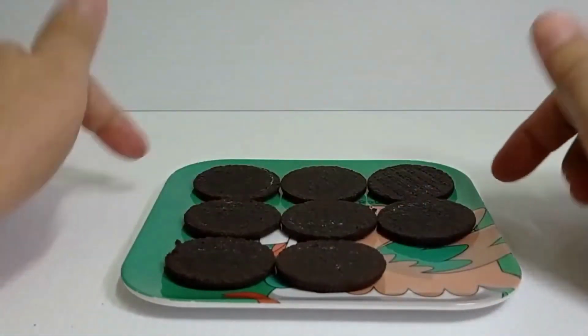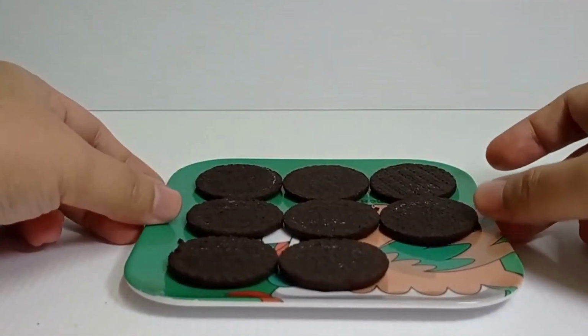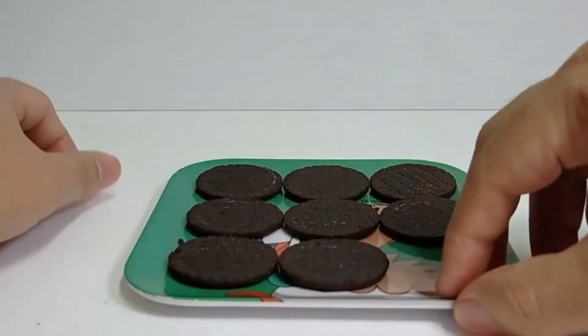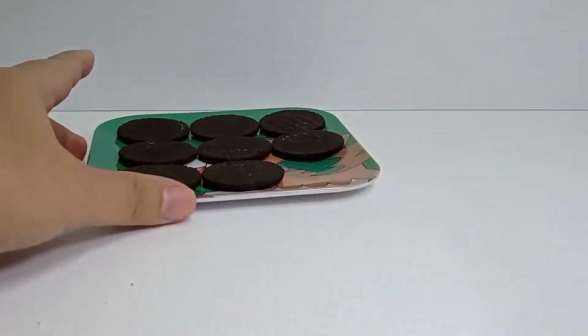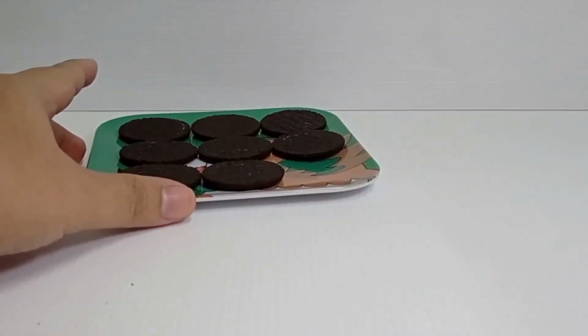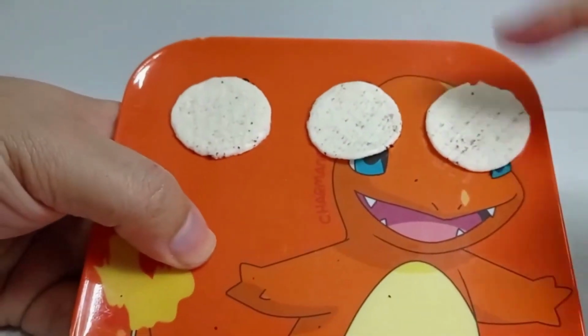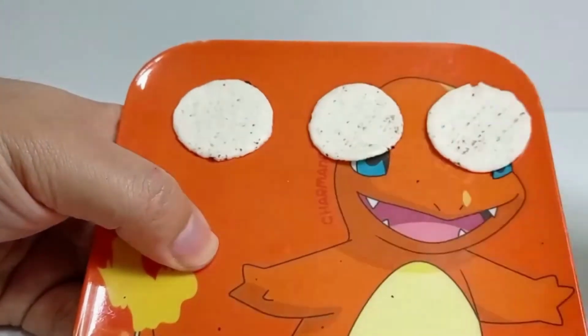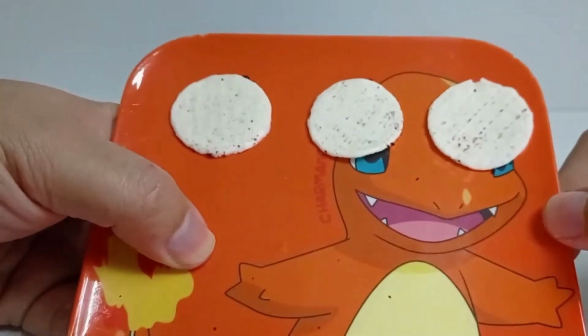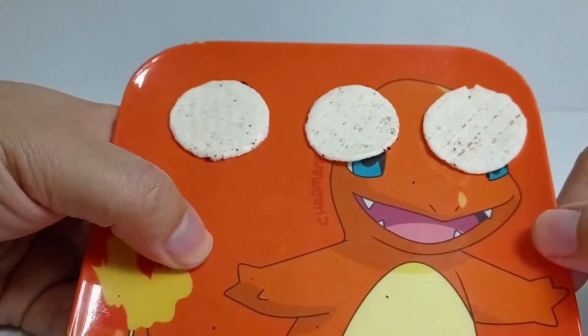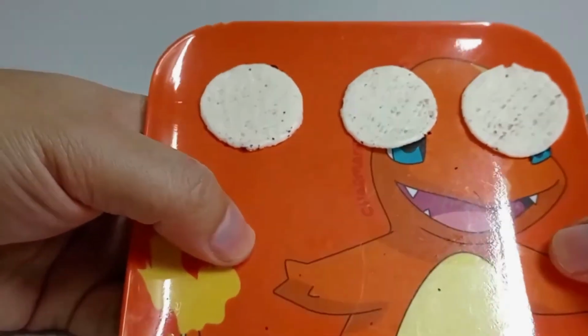So we have 8 pieces of Oreo chocolate cookies, and we have, okay, 1, 2, 3 pieces of the vanilla flavored cream.